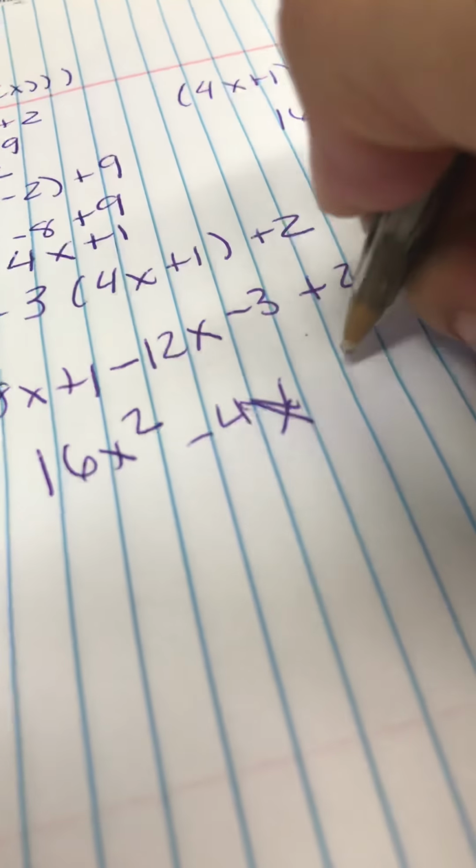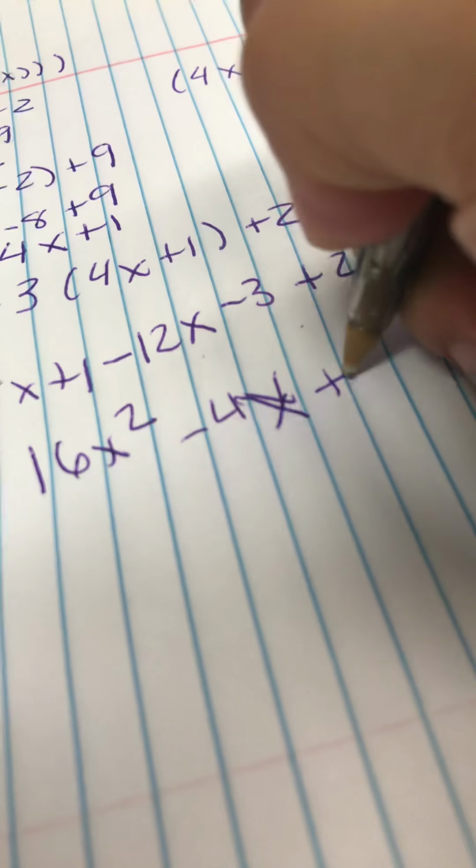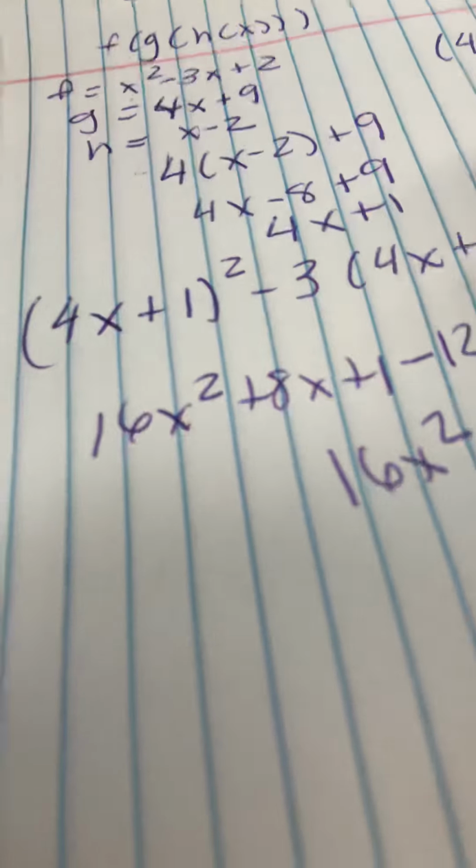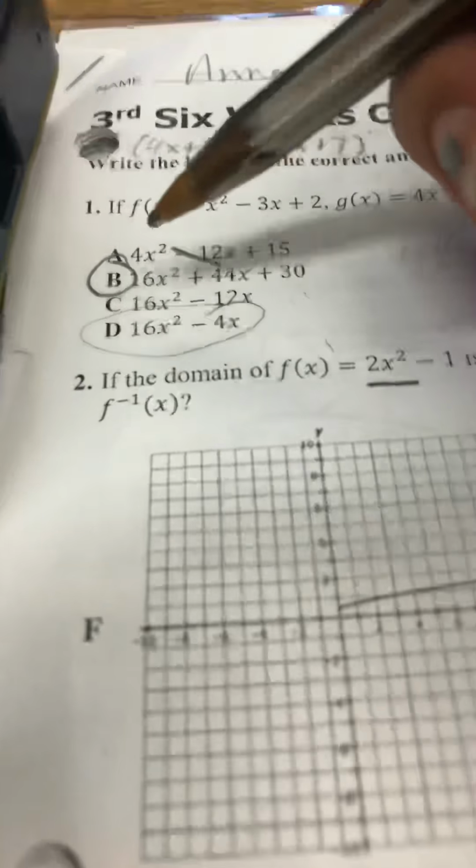So we have 16x squared minus 4x plus 0. When we look at the answer choices, what we have here is 16x squared minus 4x. The 0 isn't there because it's not necessary, so we only need to worry about 16x squared minus 4x.